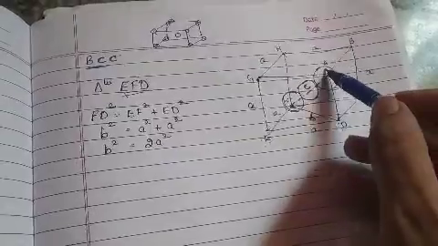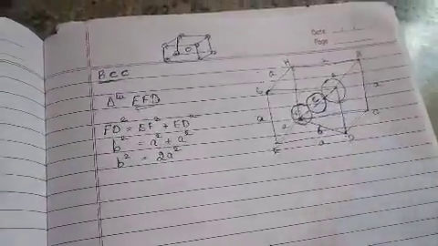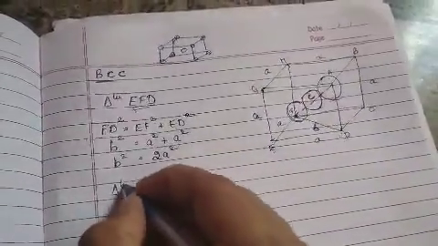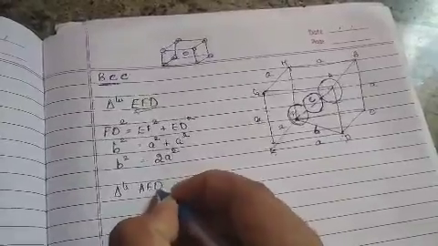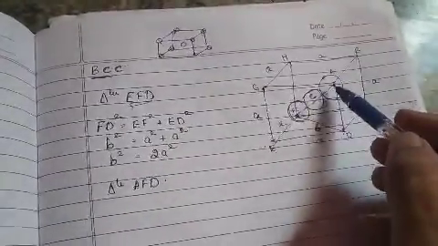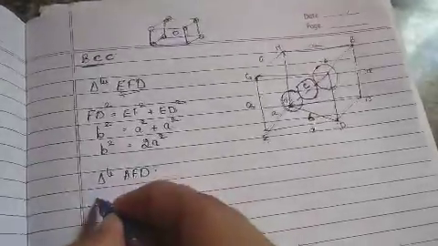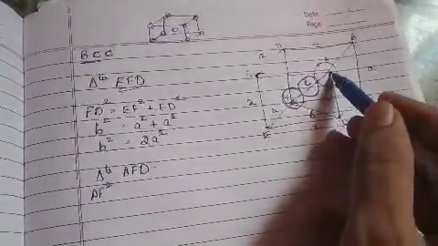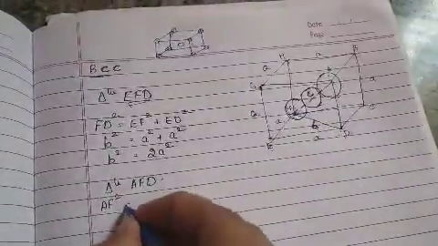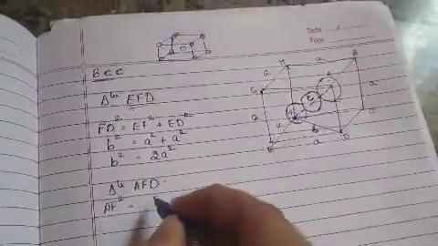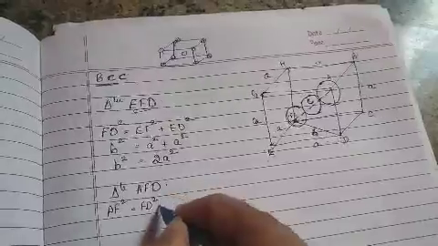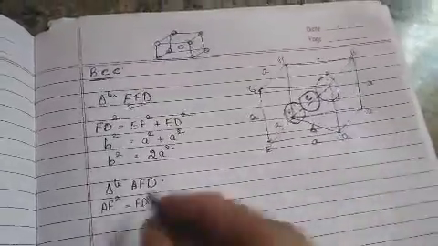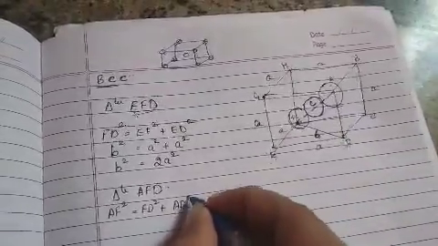Considering now the triangle AFD. Here also, AF square is equal to FD square plus AD square.